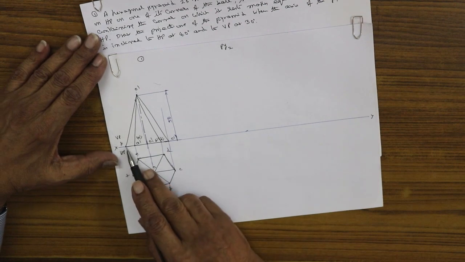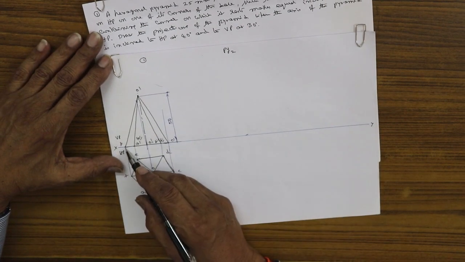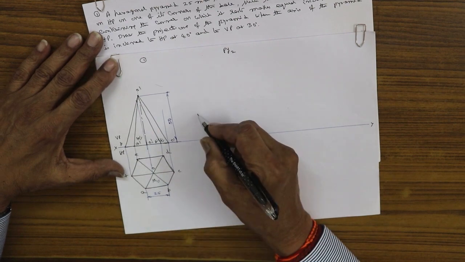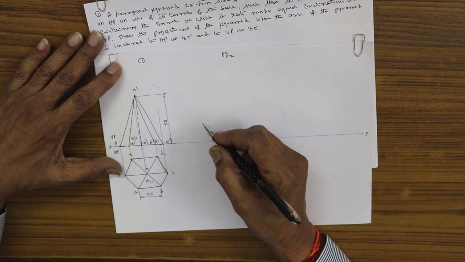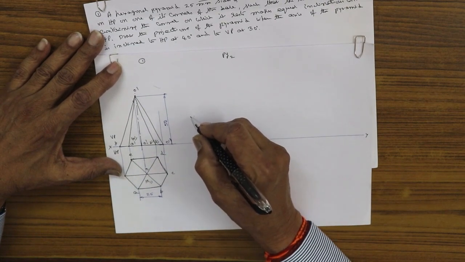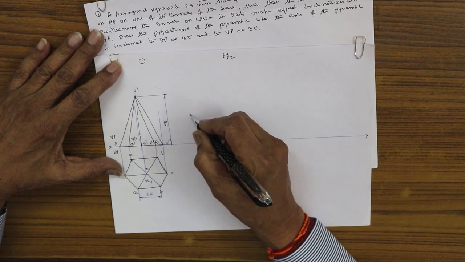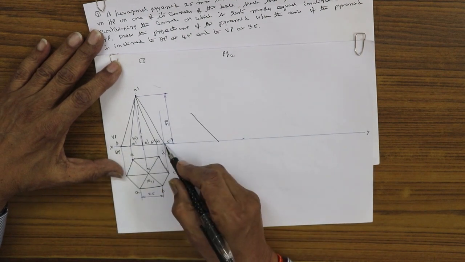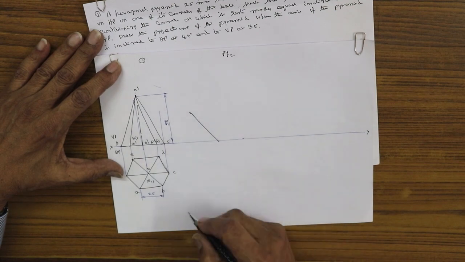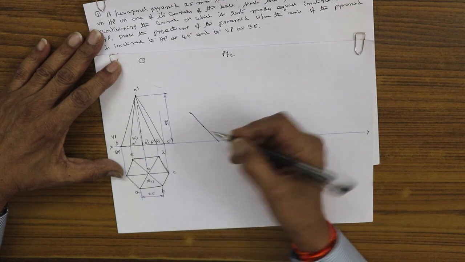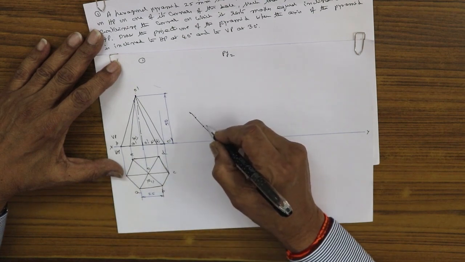Please observe. The base is inclined at an angle of 40 degrees to HP. So measure this base here and reproduce it at an angle of 40 degrees to HP. Measure the length of the base here and mark it. That's at an angle of 40 degrees. Locate all the end points thoroughly as per the dimensions.